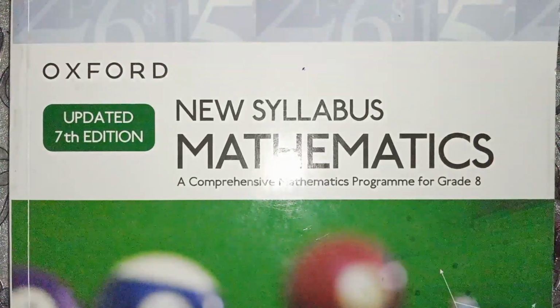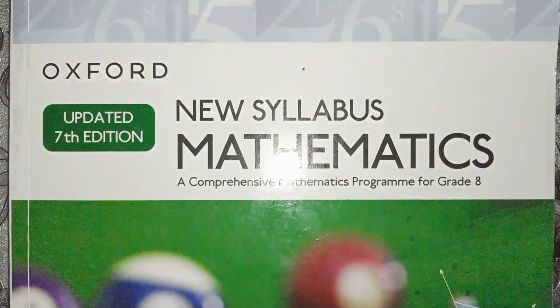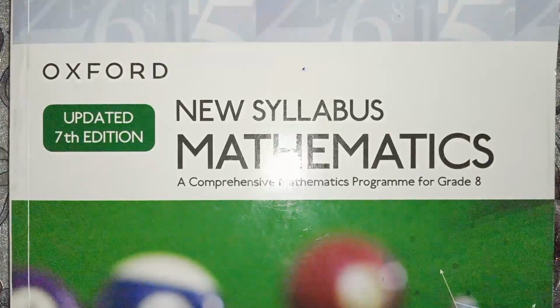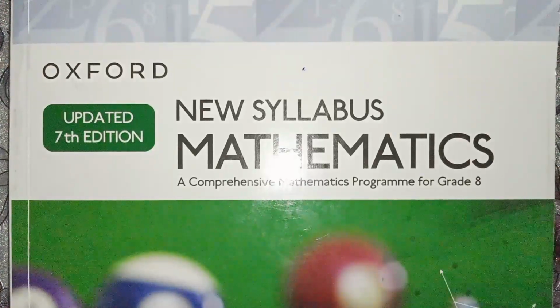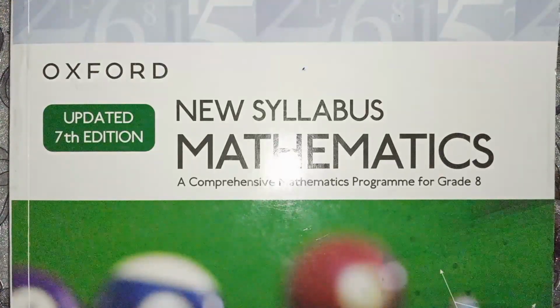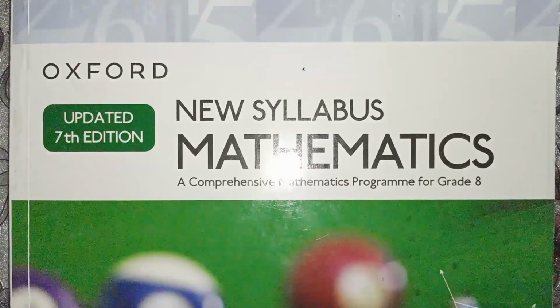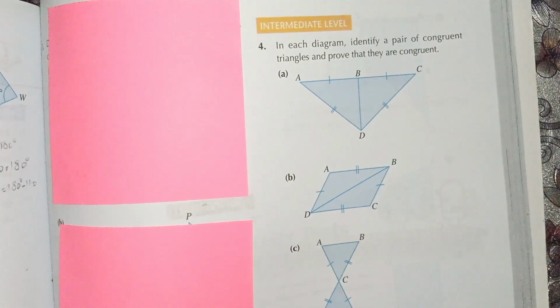This is the mathematics book D3, the updated 7th edition. Today we will do exercise 10A, which is about congruency of triangles. Today we will do questions of intermediate level. Let's start, students. Now, students, question number 4.